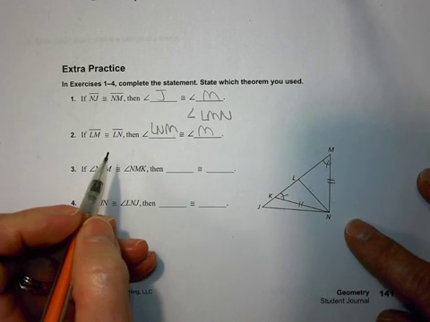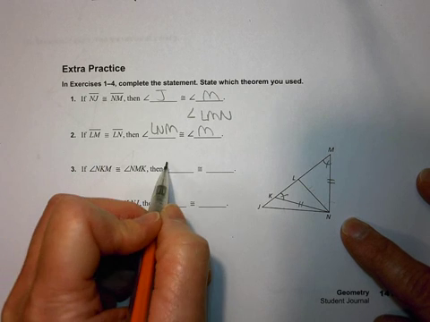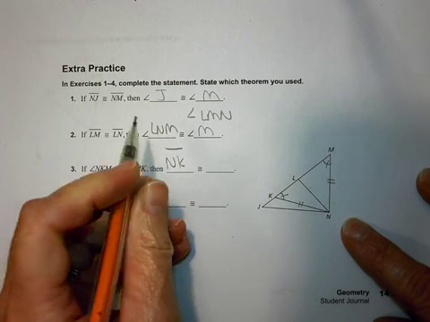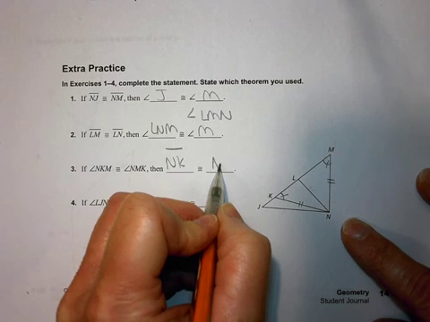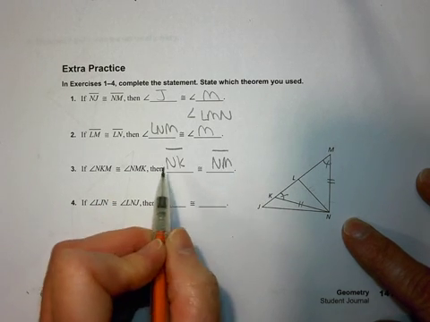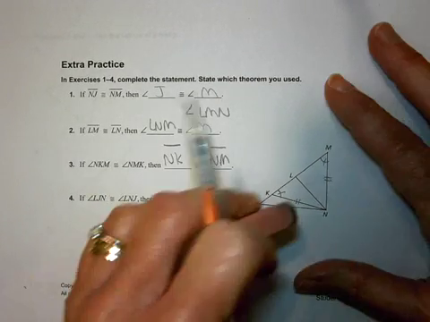So we have NK is going to be congruent to NM, and again, this could read KN or MN.